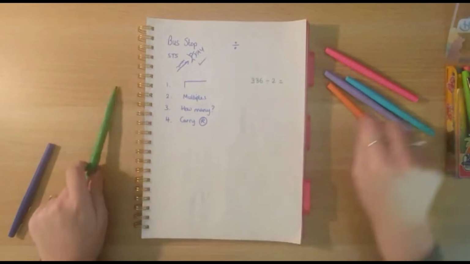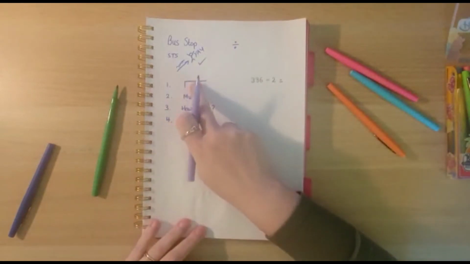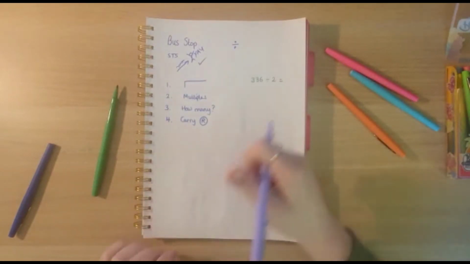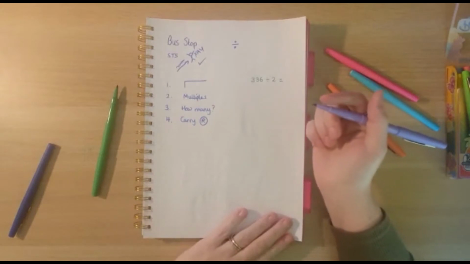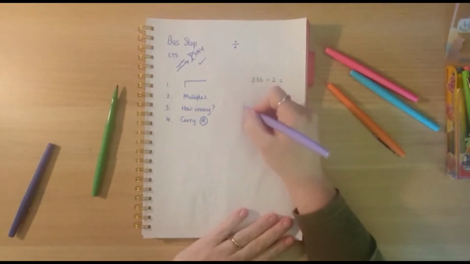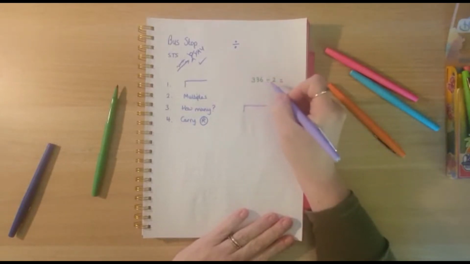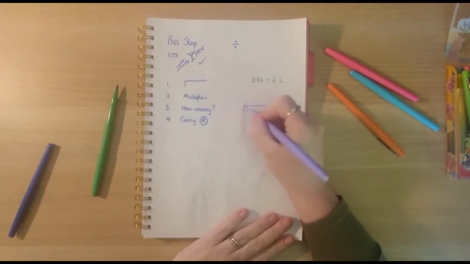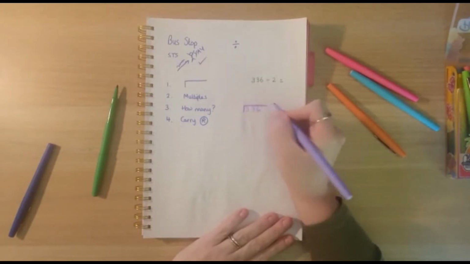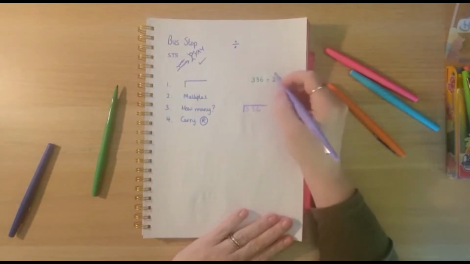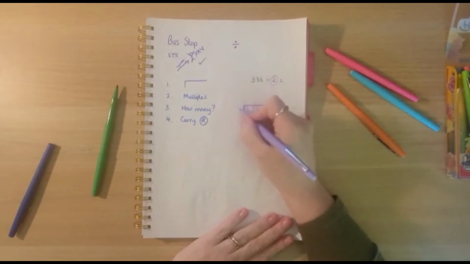So our first step to success says that we've got to put it into our bus stop method chart. So I'm going to put that here. What you're going to need to do is put your big number in your lines, in your half a rectangle. And then this number goes here.